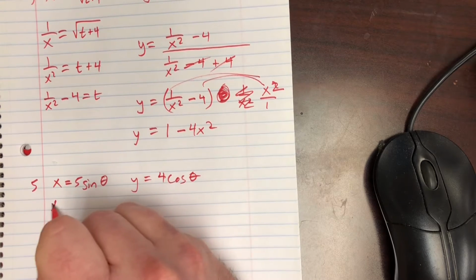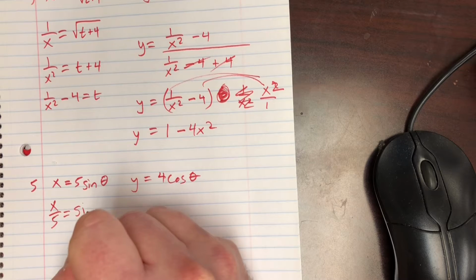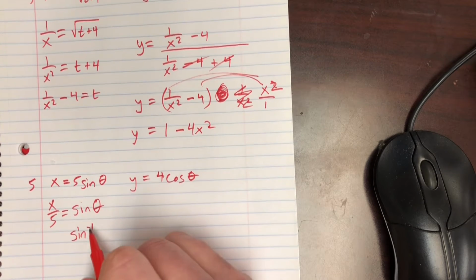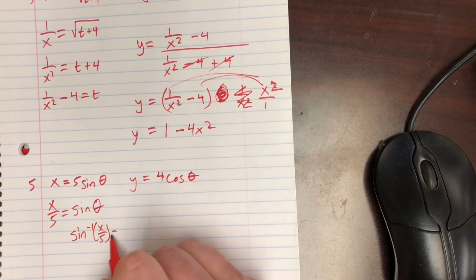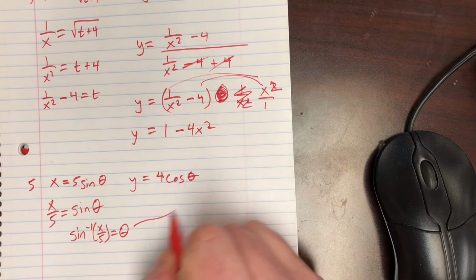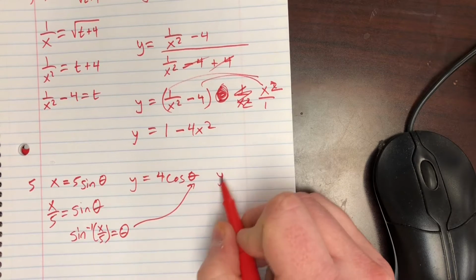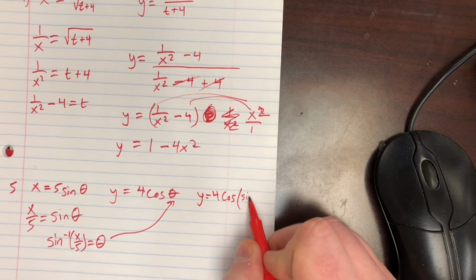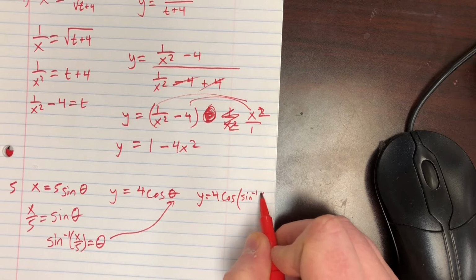Like x over 5 is equal to sine theta. That means I'm going to have to do inverse sine of x over 5 is equal to theta. And then we're going to have to plug that in over here. And so y is going to be equal to 4 cosine inverse sine of x over 5.